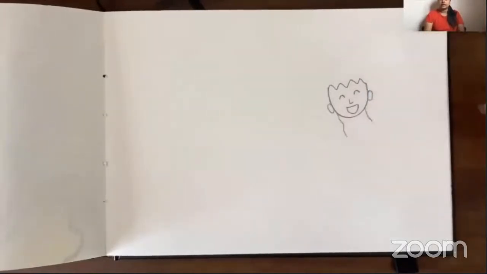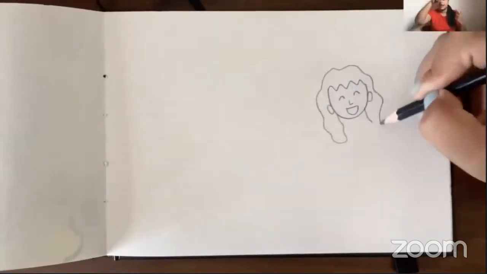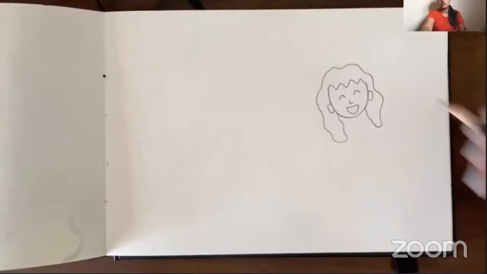So first I'm going to go ahead and draw the ears. Very, very simple. Two ovals for the ears is all I have done for the ears. Perfect. And then for the hair, you can see I've done two wiggly lines coming right down to frame her face. And then I've done a completely wiggly line all around. So you can see very, very simple.